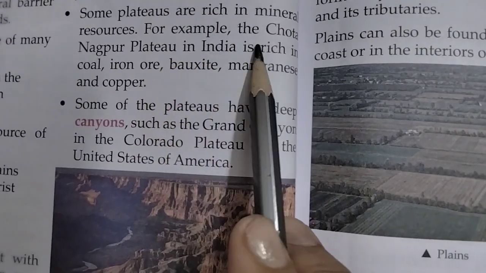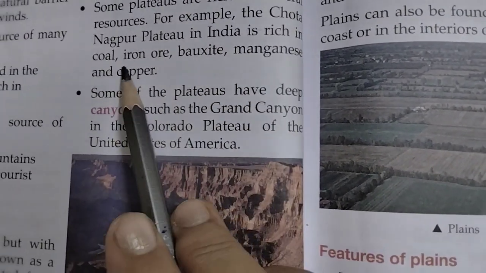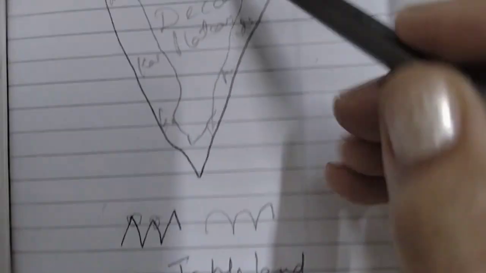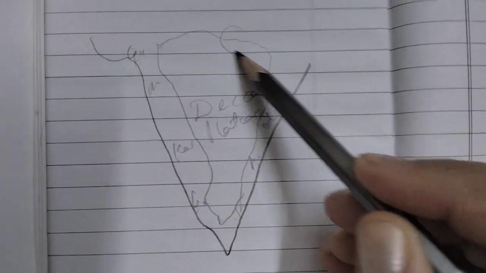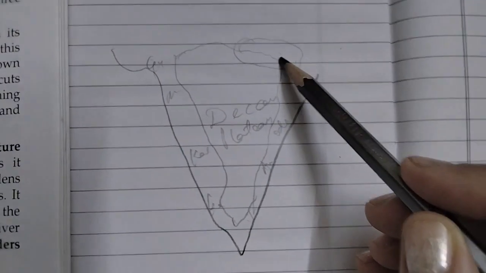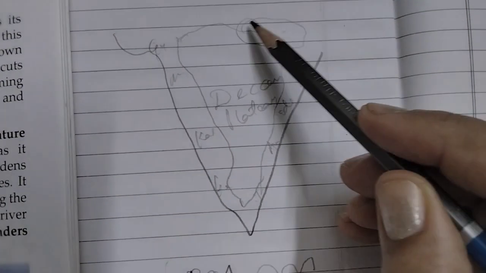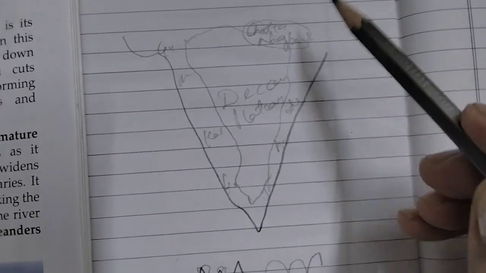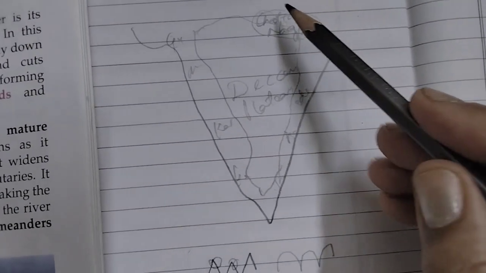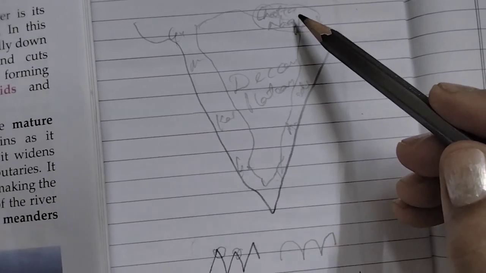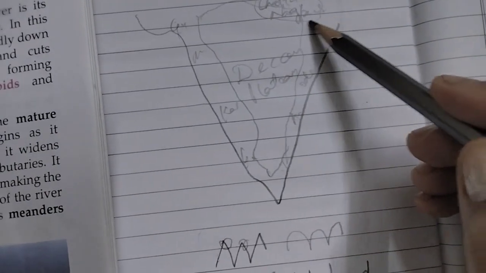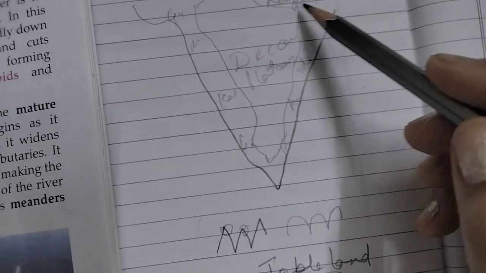Some plateaus are rich in minerals. For example, Chota Nagpur Plateau in India is rich in coal, iron ore, bauxite, manganese and copper. This part of Deccan Plateau is rich in minerals. This is known as the Chota Nagpur Plateau. Here which minerals are found? Coal, iron ore, bauxite, manganese and copper. These all minerals are found in the states which come under the Chota Nagpur Plateau.